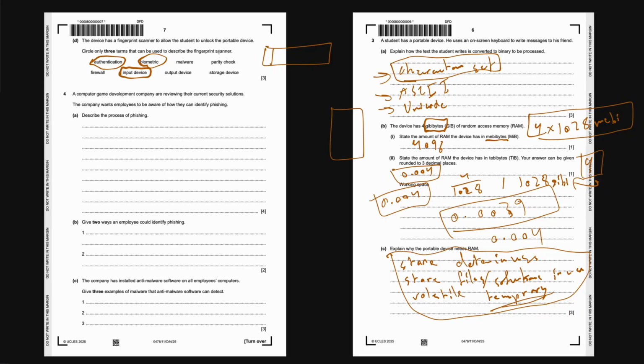For question 4, a computer game development company are reviewing their current security solutions. The company wants employees to be aware of how they can identify phishing. Okay, so there is a couple of points. Firstly, we can identify that this is a 4-mark question. So we basically need 4 phrases or 4 keywords to mention to make sure that we get all the marks that we want. So firstly, how does phishing work?